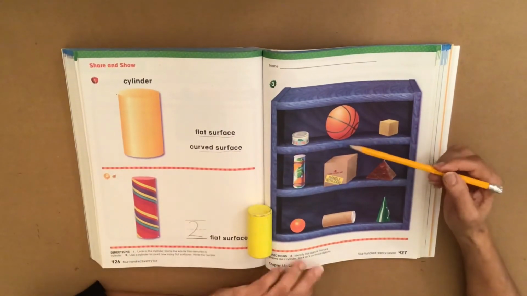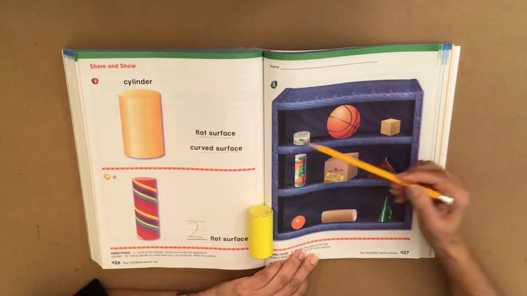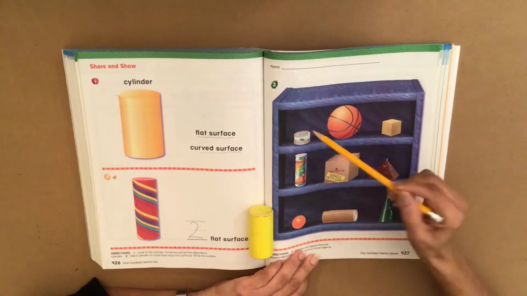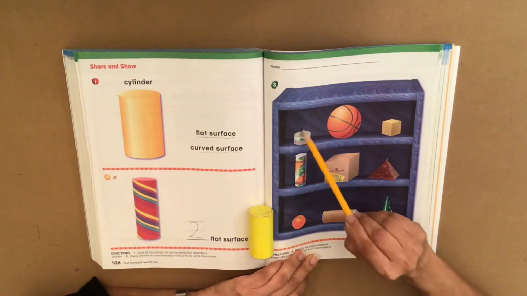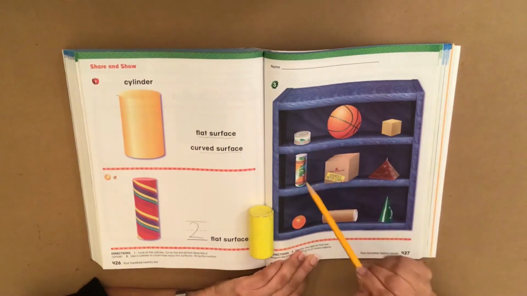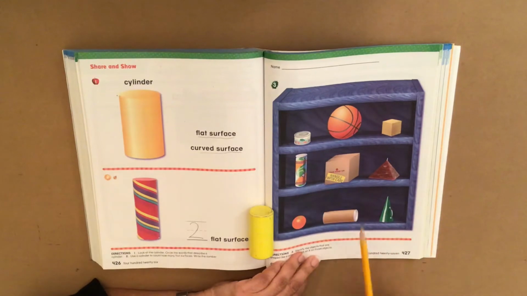Let's look on this side. Let's find the cylinders. How about here? Yes, the tin of tuna has flat at the top, flat at the bottom, and around the middle it is curved. This is also a cylinder. No, this one is the cube. This is the sphere, cube.